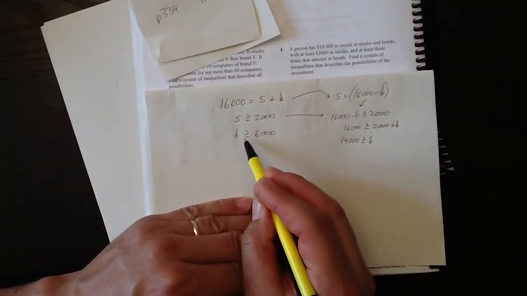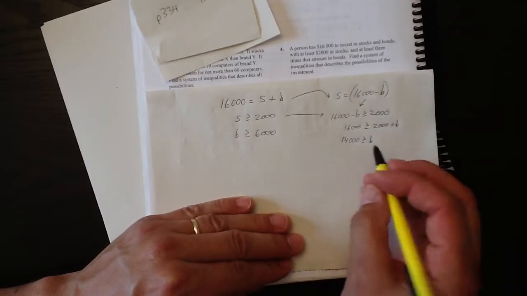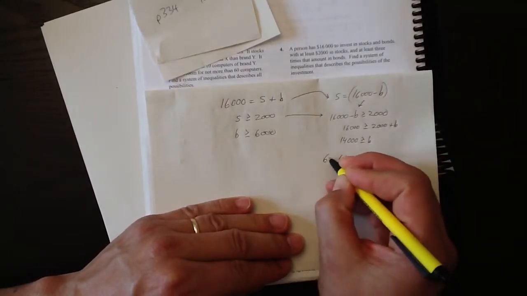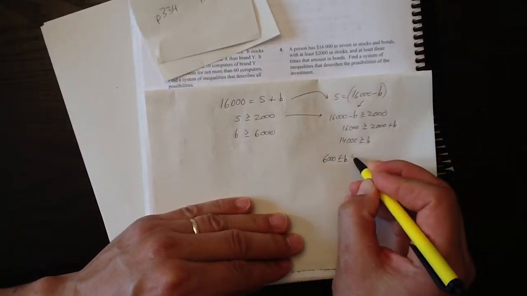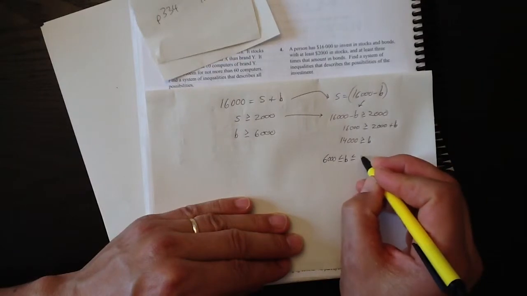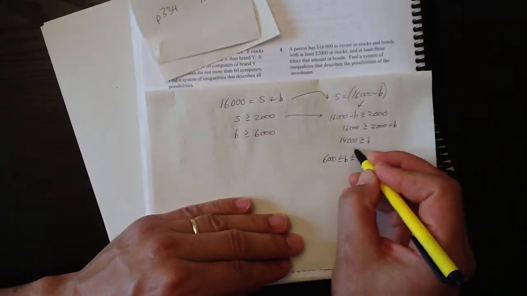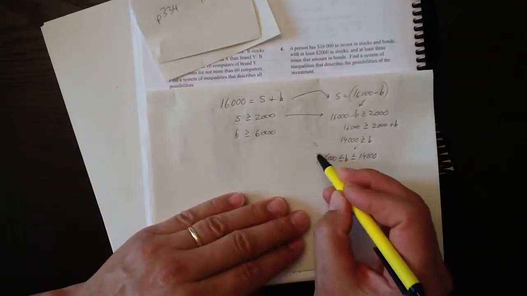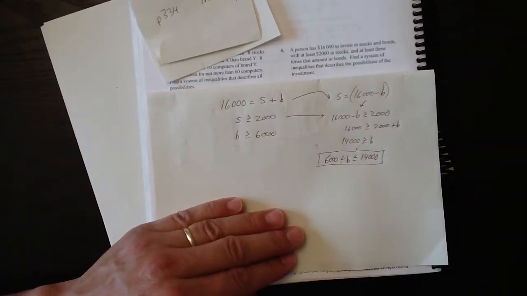And here we say that B is greater than or equal to 6,000. So now we've got the range for B. B is greater than or equal to 6,000 on the low side, and it is less than or equal to 14,000. We get that from here, that and that. So now we have B as part of our relationship. We have to figure that out for S as well.